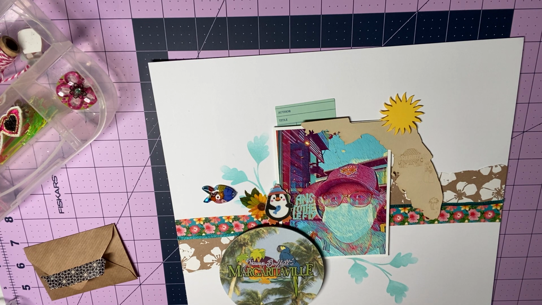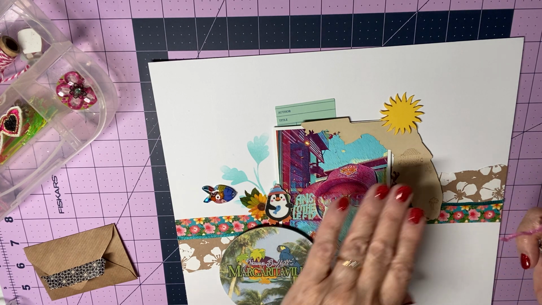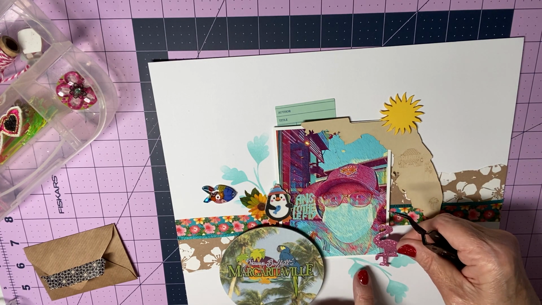And it's like glitter foam, and so it's going to absorb that glue, I think. Let's see, where did my tweezers go? I put something on top of them. I have to punch out the little triangle there with his legs.